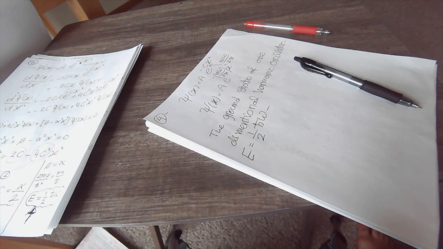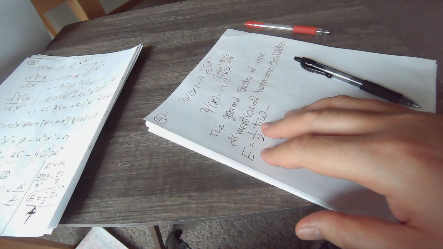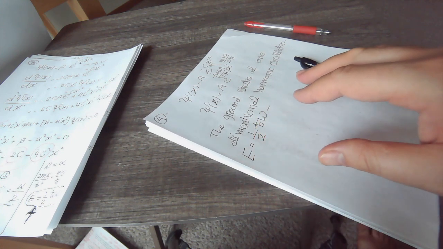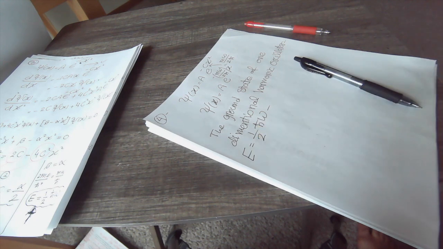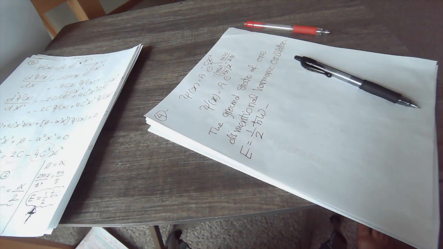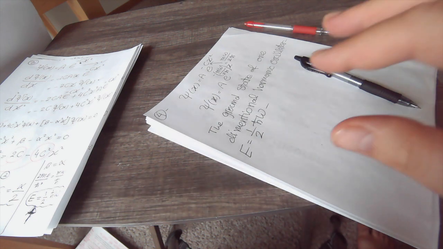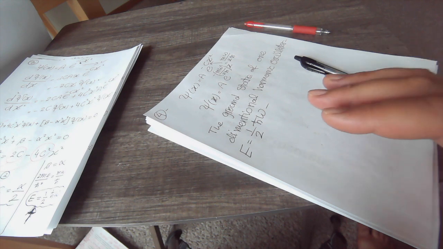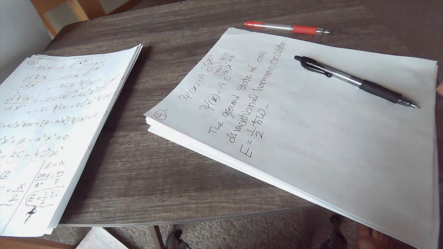There are some problems that can have 0 ground state but not the harmonic oscillator. So the ground state of the harmonic oscillator is not 0. So now, guys, if we try to imagine the energy levels of the harmonic oscillator, we can see that they are equally spaced.